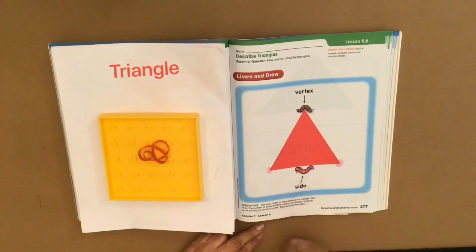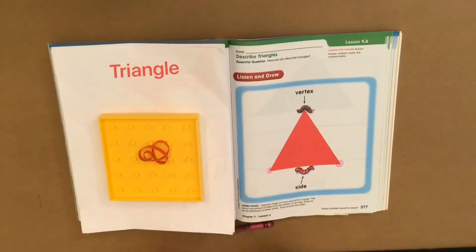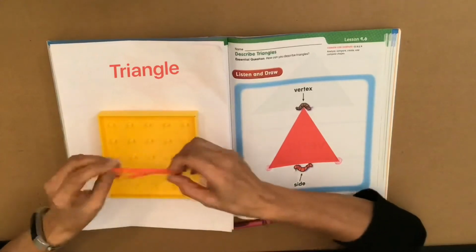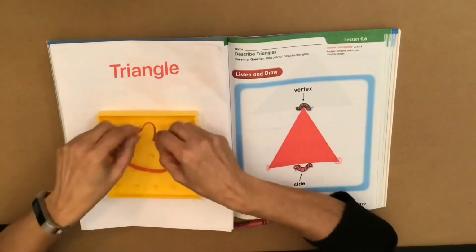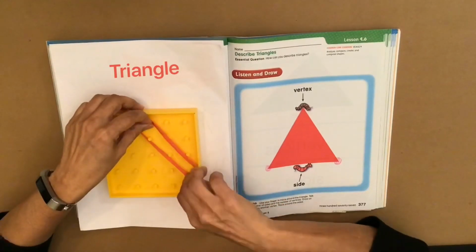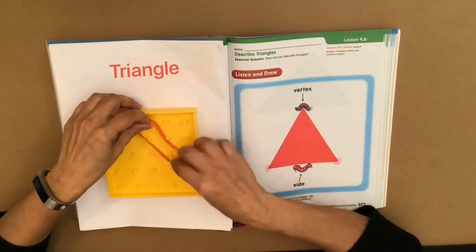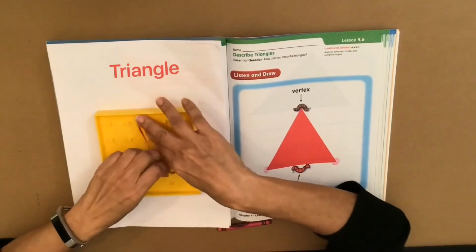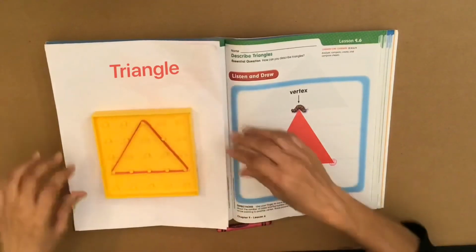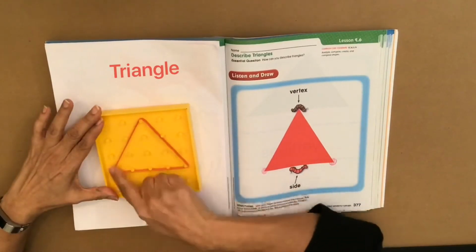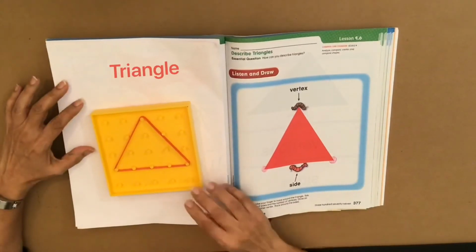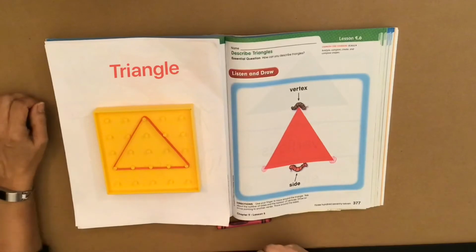Triangles have 3 sides. Let's see if we can make the triangle using our geoboard and rubber band. 3 sides, 3 vertices. So perhaps I can start here and try to stretch it over, let's say here, and hopefully it will stay, and then I can bring it over this way. So let's see if I got a triangle. 1, 2, 3 sides, 1, 2, 3 vertices. So yes, I made a lovely triangle using my geoboard.